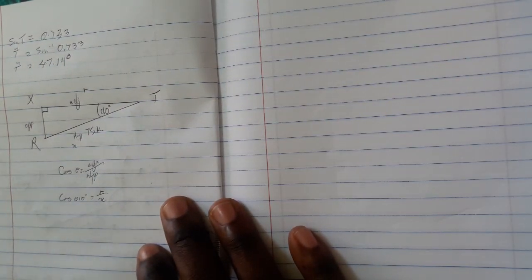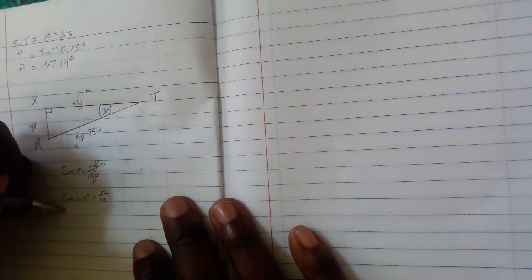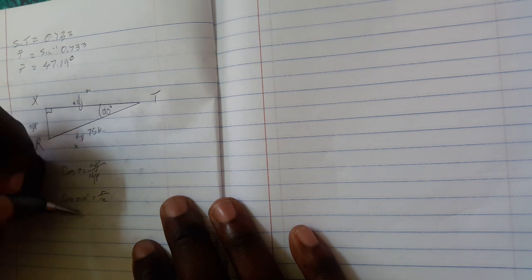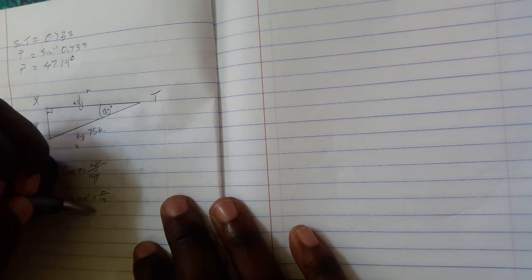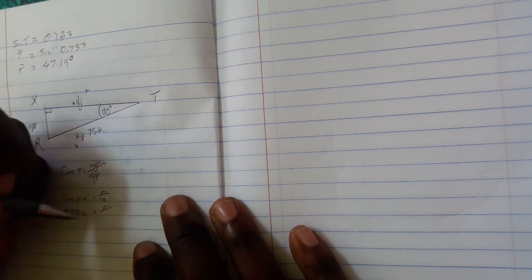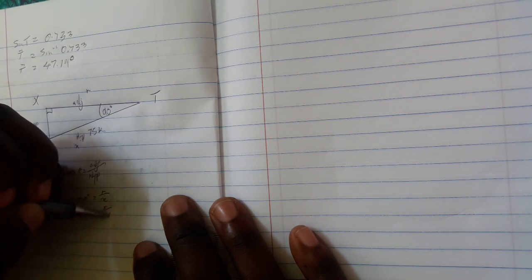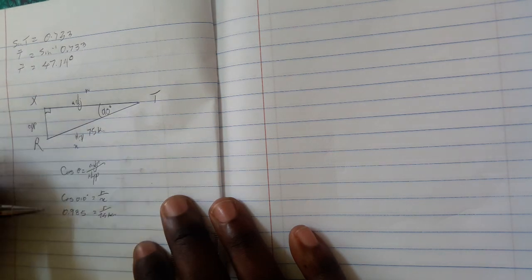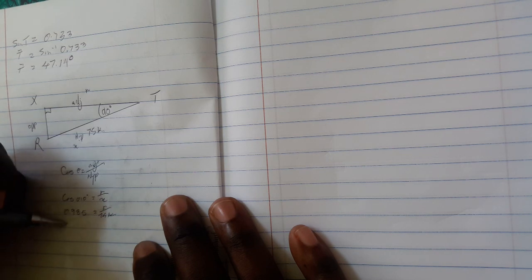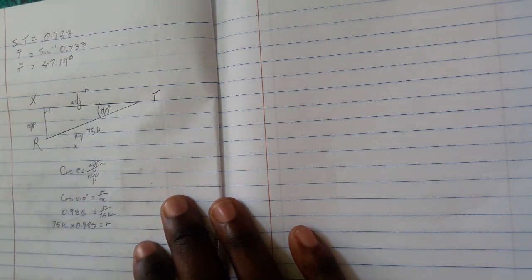So cos 10 is 0.985, and that is equal to r over x. We don't know what r is. x is 75 kilometers. So we cross multiply: 75 kilometers times 0.985 is equal to r.